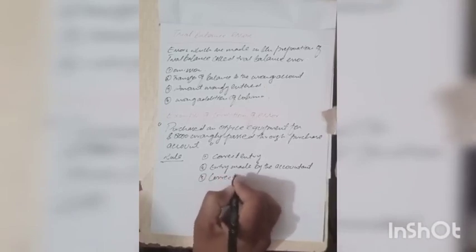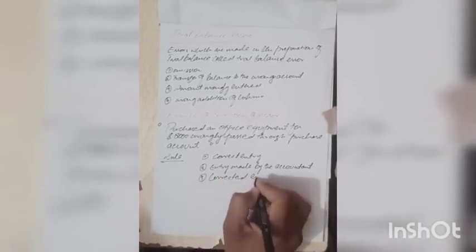So in this case, the correct entry should be office equipment debit and cash account credit, right? That is office equipment debit and cash account credit.